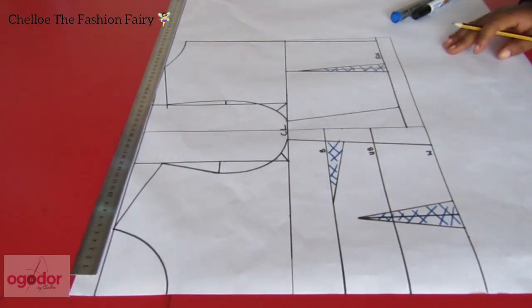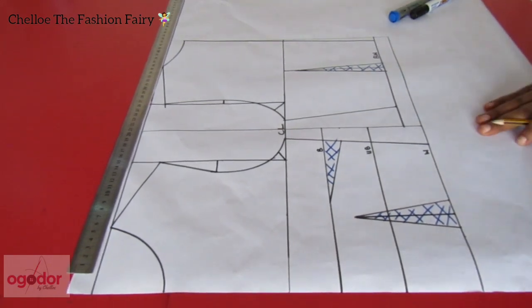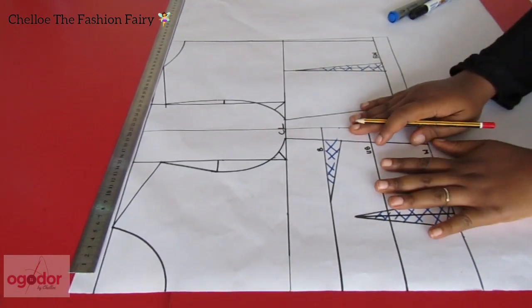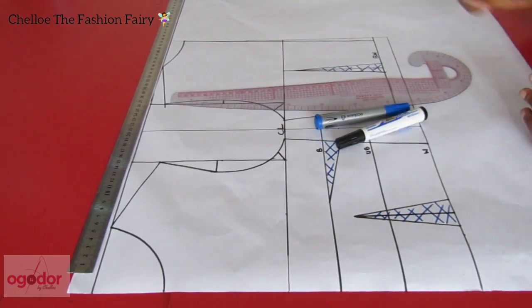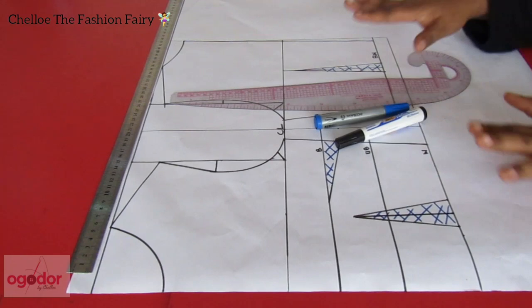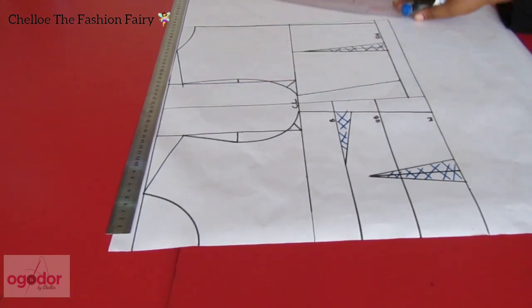Hi, so fairies, and welcome to class. So in today's tutorial, of course, we'll be learning how to draft a Basque waistline corset gown. For this tutorial, you'll be needing your basic bodice pattern. I already have a video on this. Please click on the link below and it will take you straight to that tutorial.